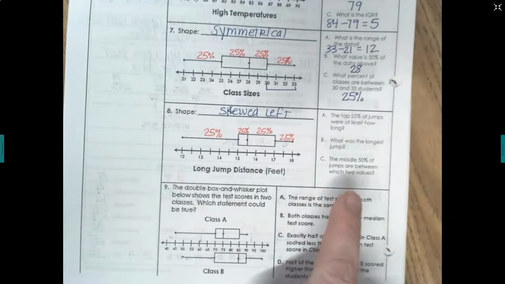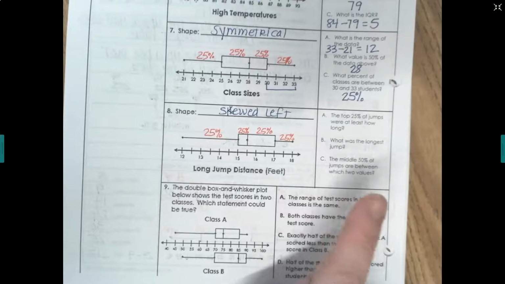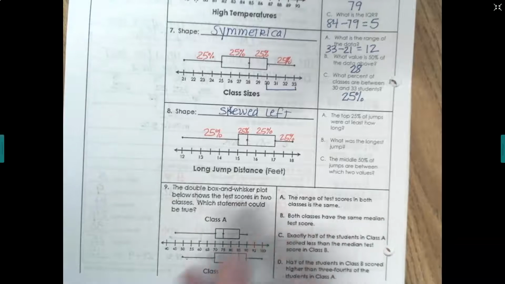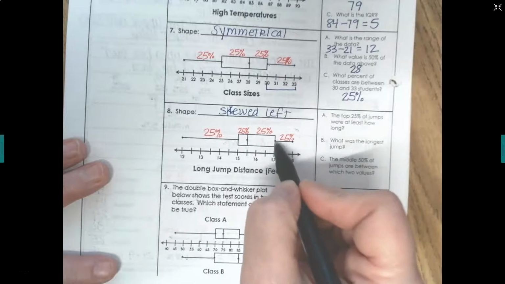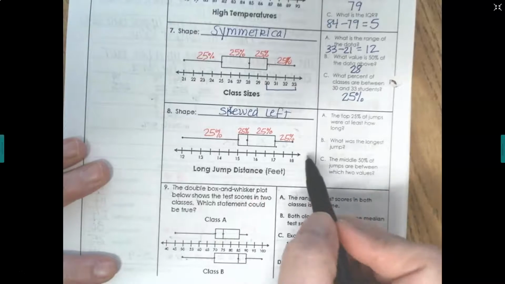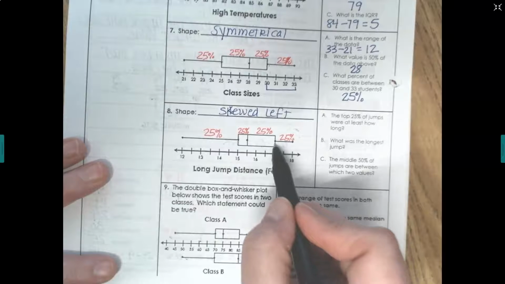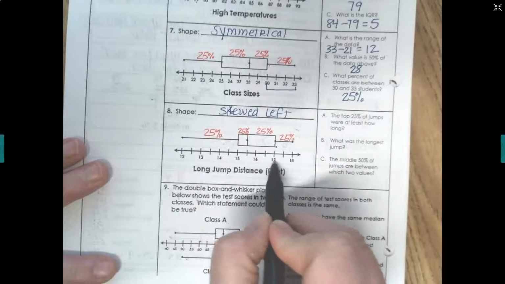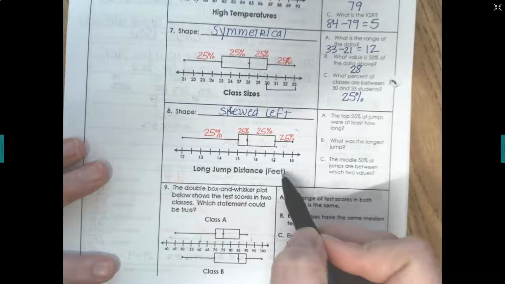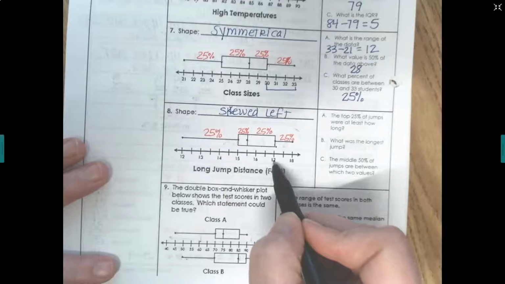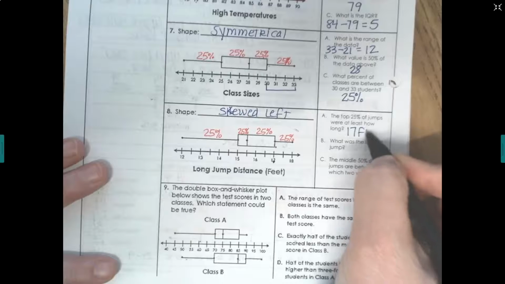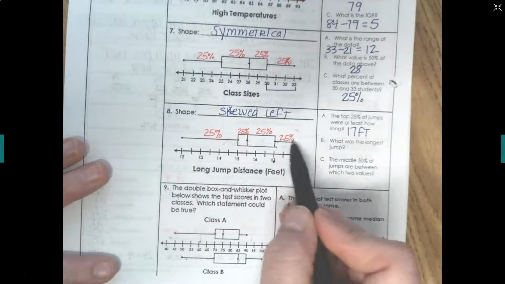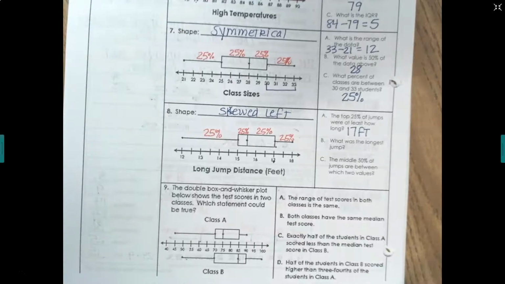Now I want to know the top 25% of jumps were at least how long? So top 25, so they're talking about the right-hand end. They just want to know about the top 25. So they're talking about this section right here. And they want to know the jumps were at least how long? Well, the lowest number in that top section looks like 17. Okay, so 17 feet. The top 25% of jumps is 17 feet or longer.